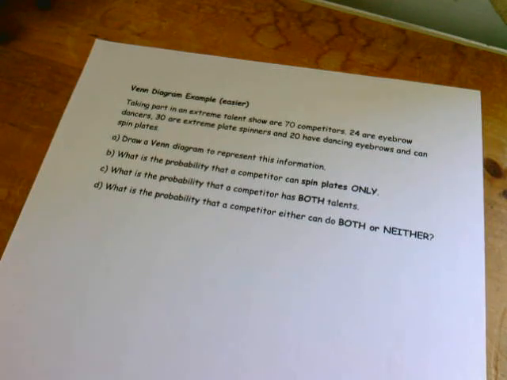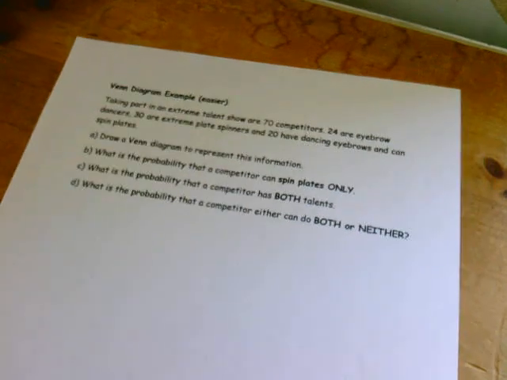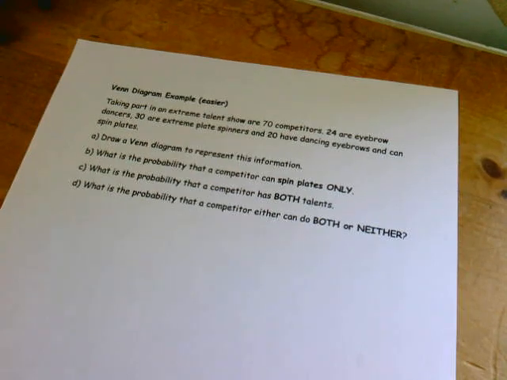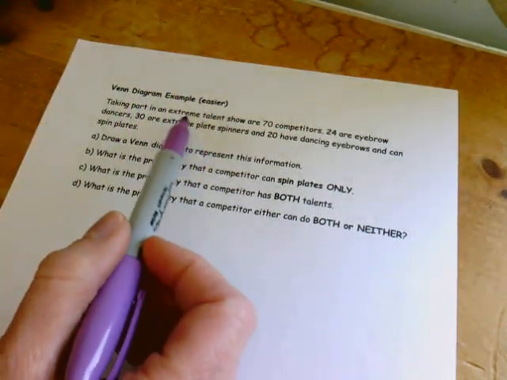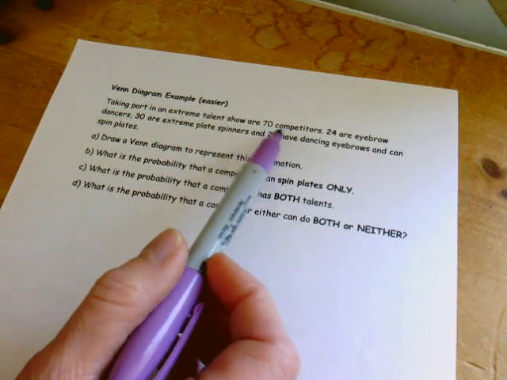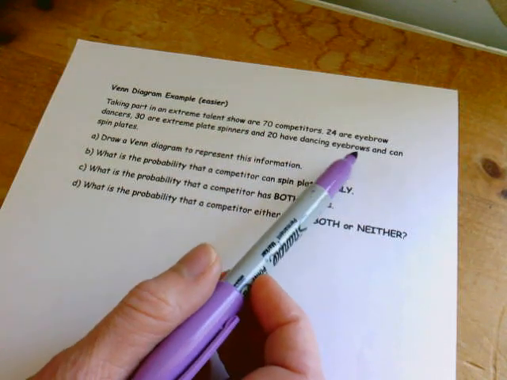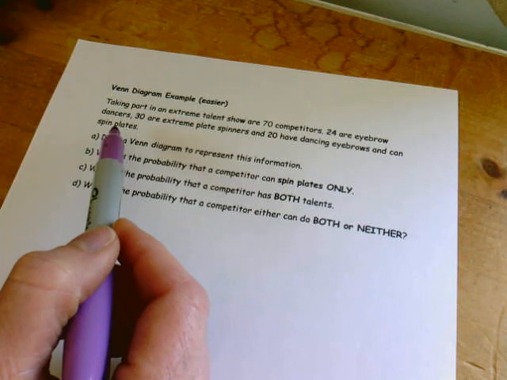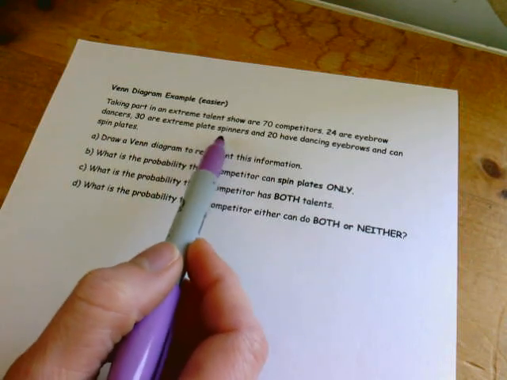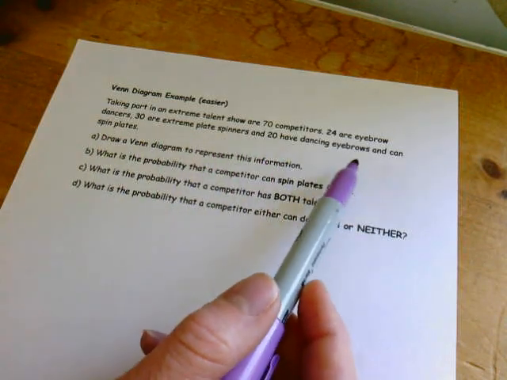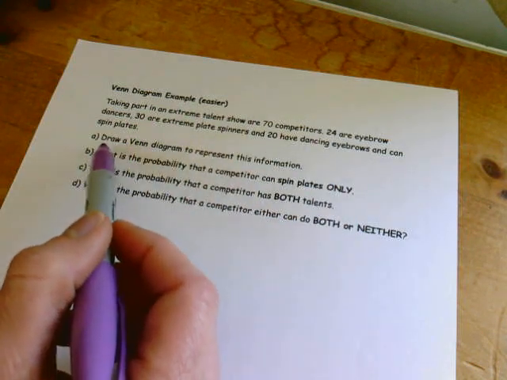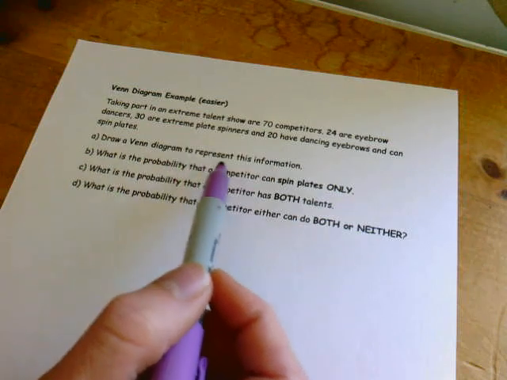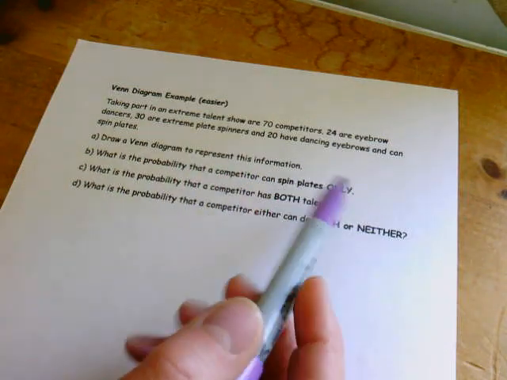Okay, so we're going to have a look at an example of a fairly straightforward Venn diagram. We'll start by reading through the question. Taking part in an extreme talent show are 70 competitors. 24 are eyebrow dancers, 30 are extreme plate spinners, and 20 have dancing eyebrows and can spin plates. First question asks us to draw a Venn diagram to represent this information.